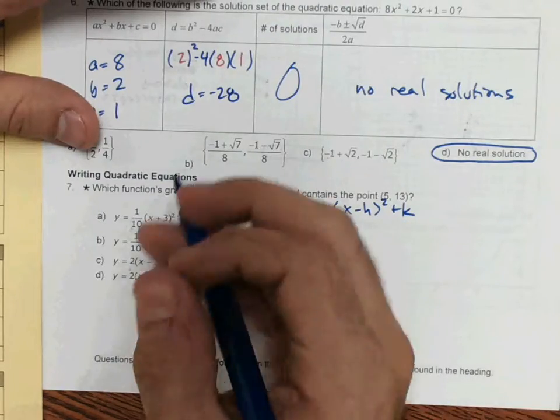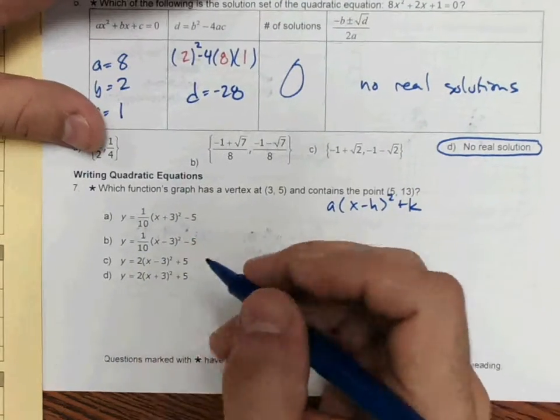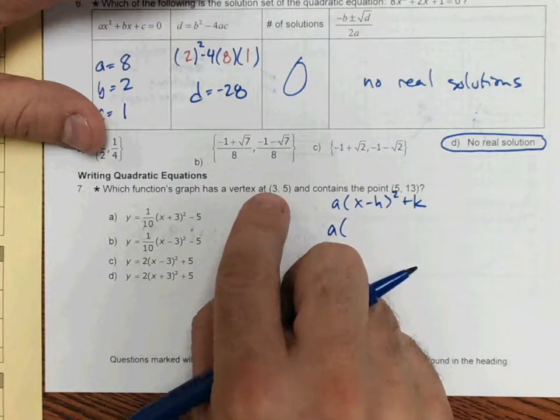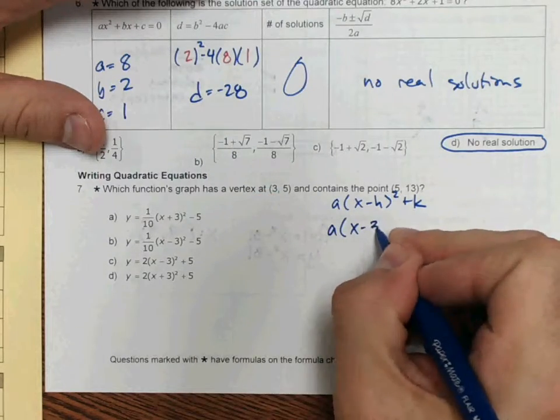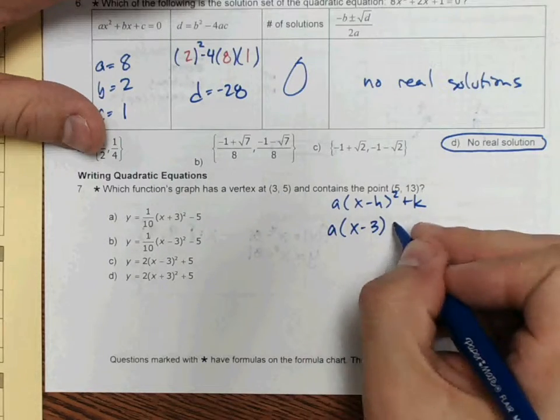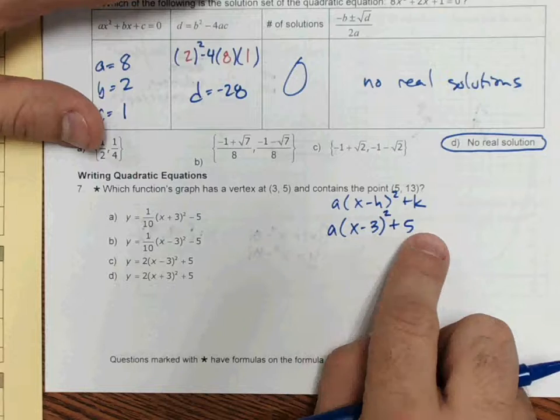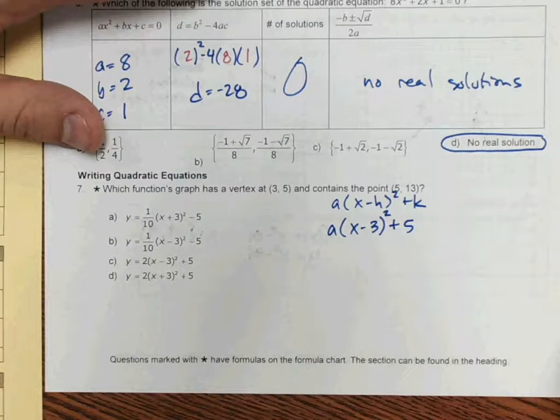Now, we're not going to worry about a for this moment, but we are going to say that if that's 3, it should be x minus 3. If that's plus 5, it should be plus 5. So we're looking for a minus 3 and a plus 5 to start with. Okay, that's the best way we can start.